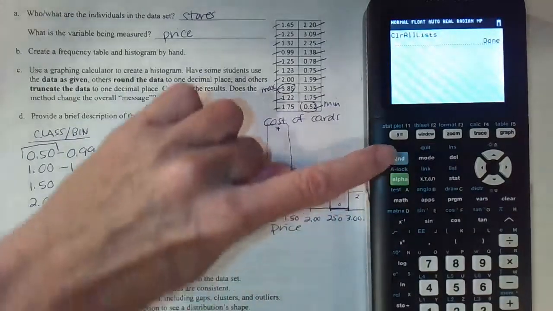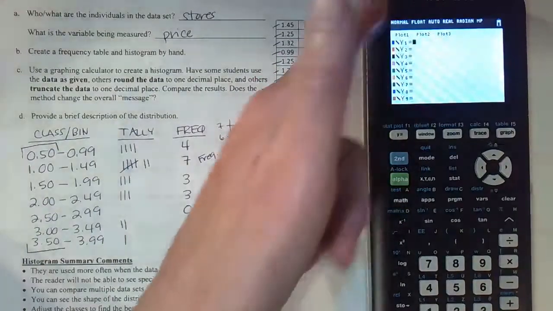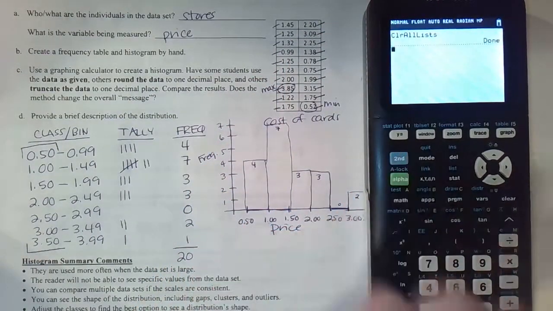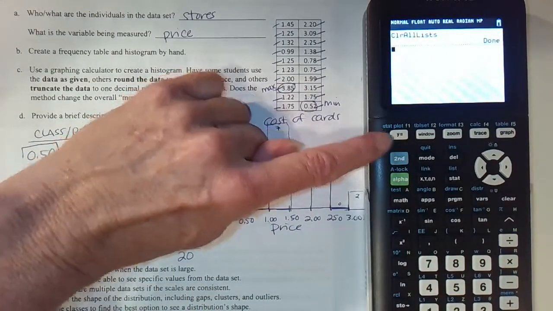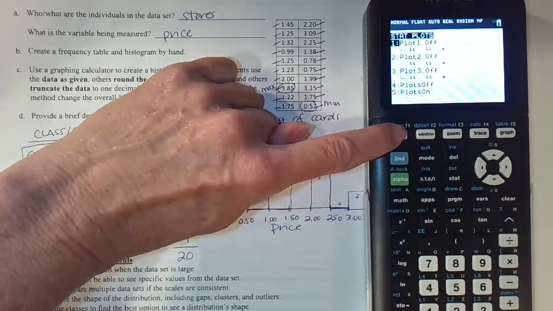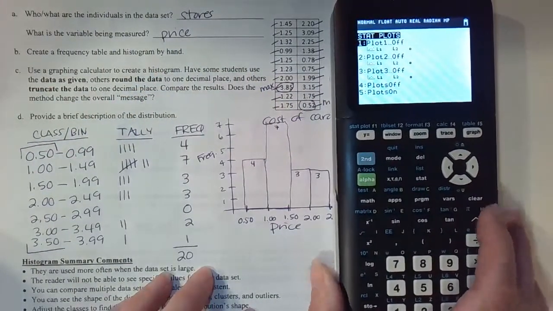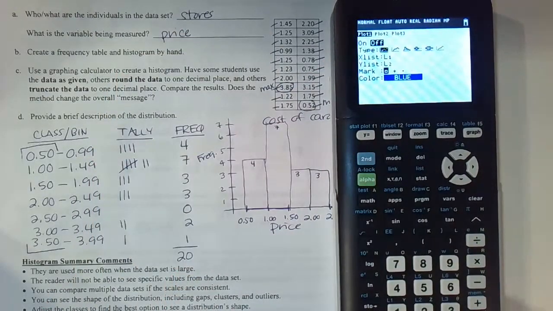Now, the other thing you're going to want to do is go to your y equals. Make sure you don't have any equations in here, which I don't. If you do, clear them out. I'll quit out of there, and I actually want to go up to stat plot. So second y equals. You'll notice they all say off. We're going to choose option 1 and hit enter, and we just turned it on.